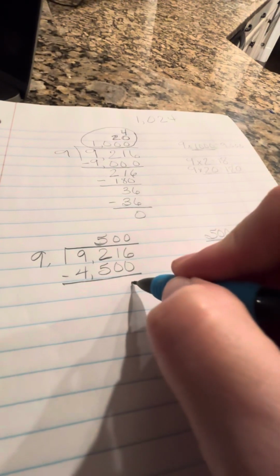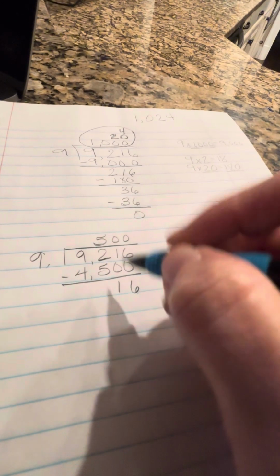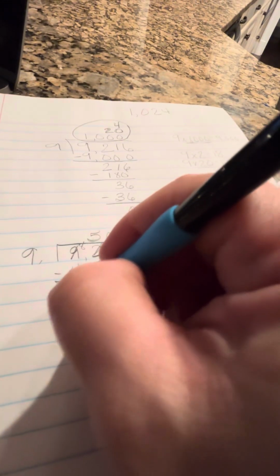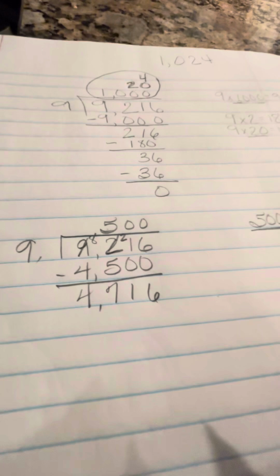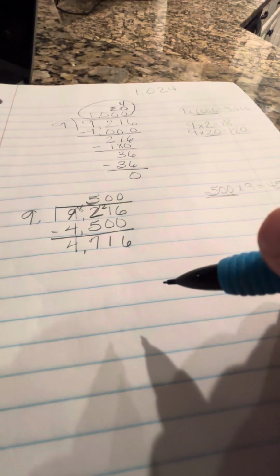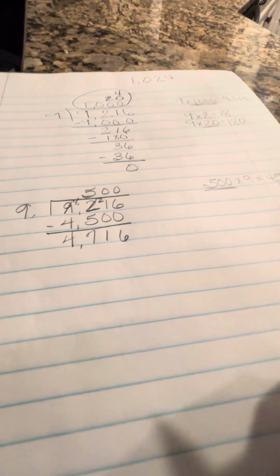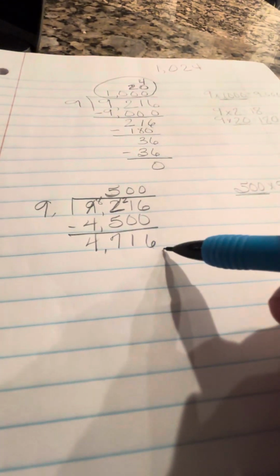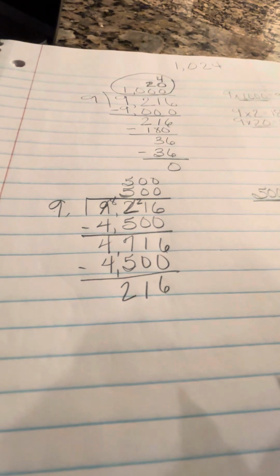Now subtract, and we get 4,716. Wait, so now we're down to 4,719. Let's say we try 500 one more time, because we already know that it's 4,500, which is pretty close to this. So we're going to do another 500. 500 times 9 is going to give us 4,500. When we subtract, we get 219. So now we're back down to our 216.